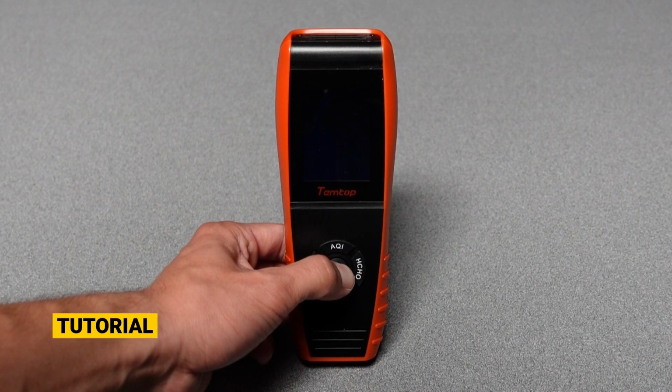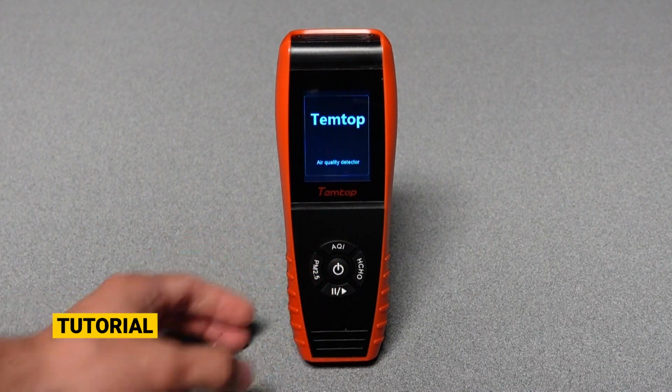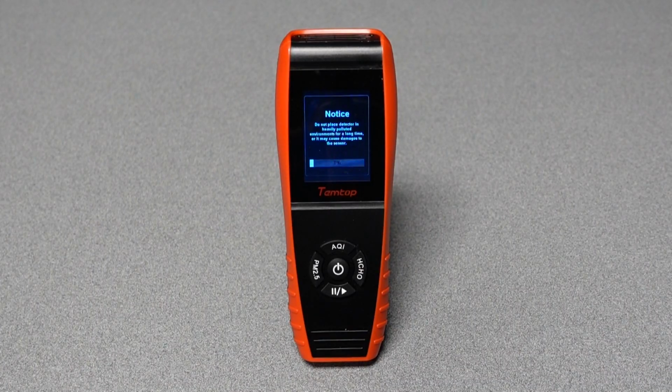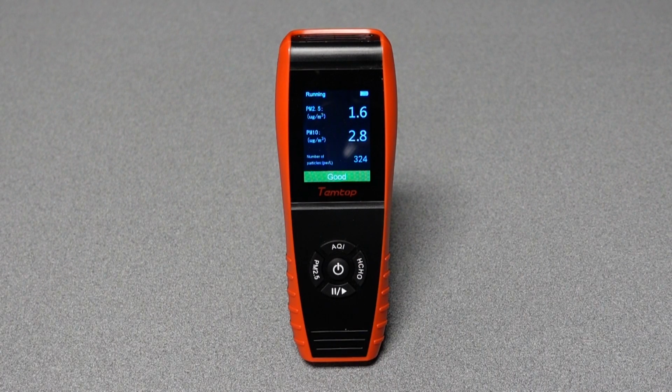Begin by turning the device on by holding the power button for 2 seconds. The first screen displayed shows the amount of particulate matter in the air in micrograms per meter cubed.